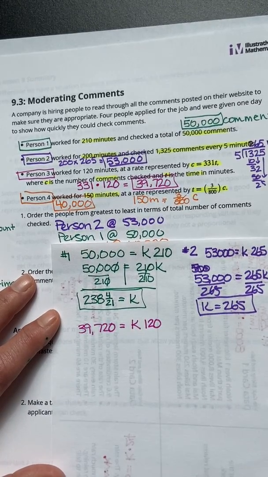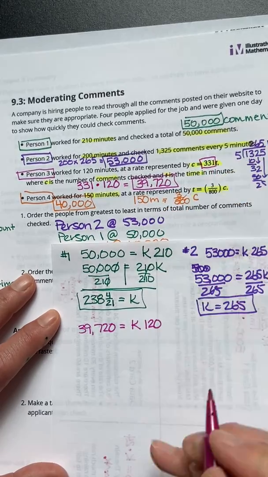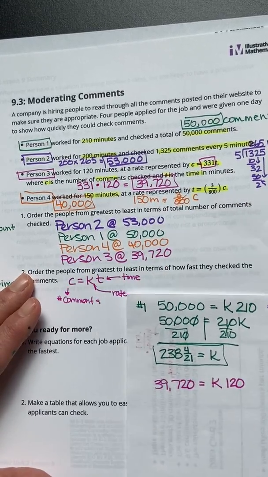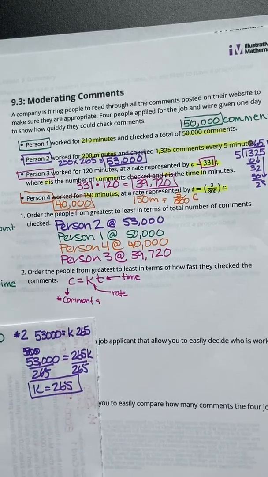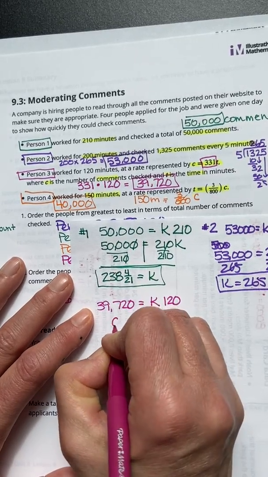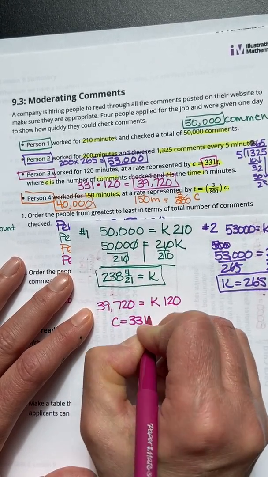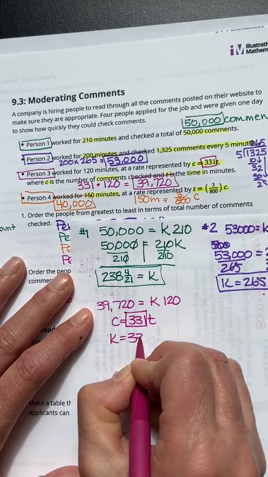Okay, I could do that, or I could just literally look at this and it's giving me my rate, which is 331. If I divide that out, I'm gonna get 331 point something, but you get the idea, you'd get 331. So I'm really gonna look at this one. C is equal to 331T. That's my constant, so K is equal to 331. He was an easy guy.